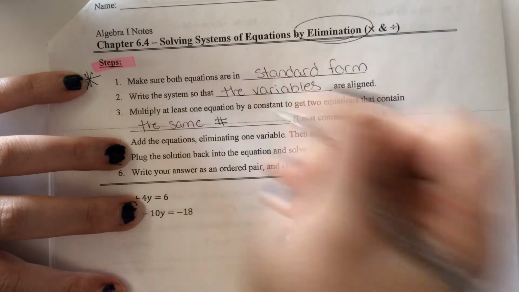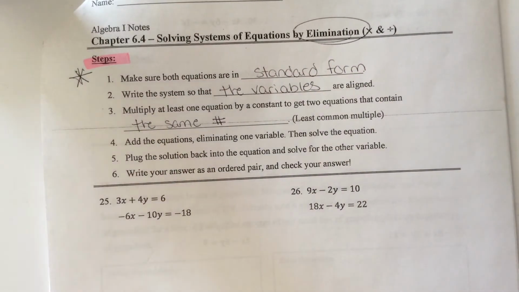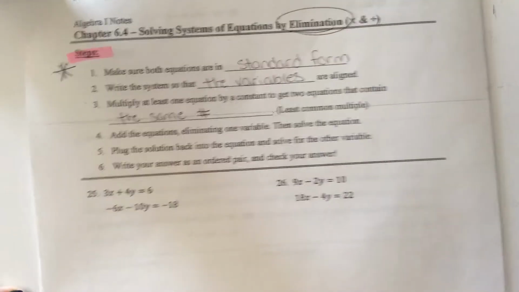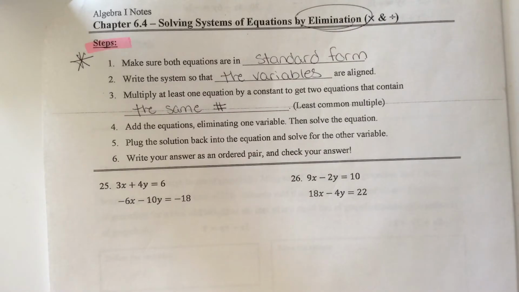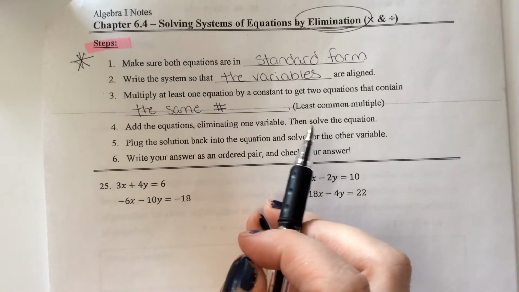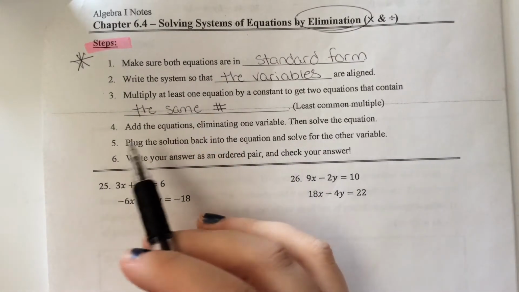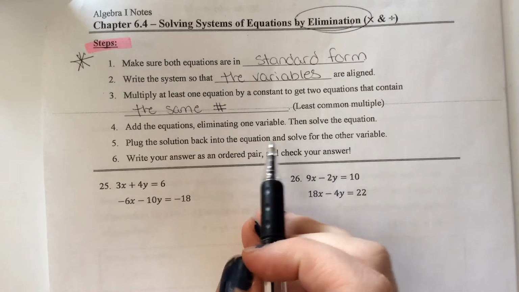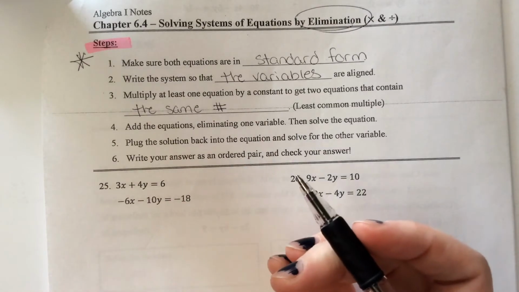number. Okay, so the point here is that, like before, we were trying to find the variable that had the same number in both equations, and then we could add or subtract them. In these examples, they're not going to have the same number. You have to make them have the same number by multiplying. I'll show you what I mean, okay? Then step 4, this is the stuff you are already familiar with, add or subtract, plug it back in to find the other variable and write it as an ordered pair, okay?